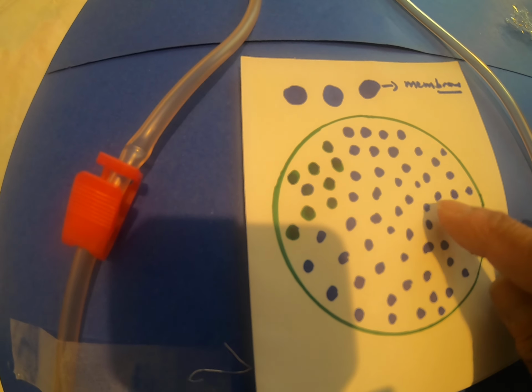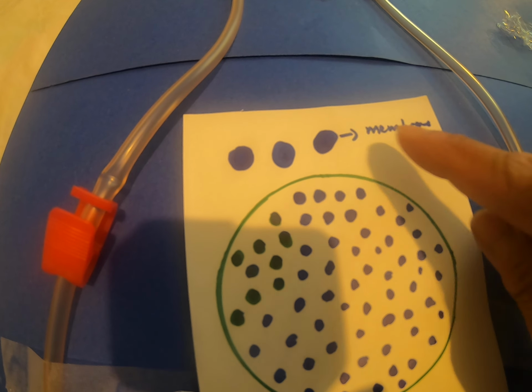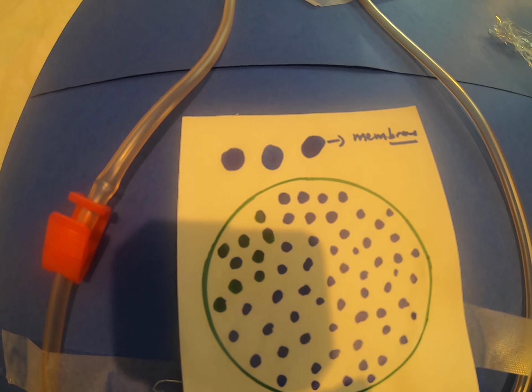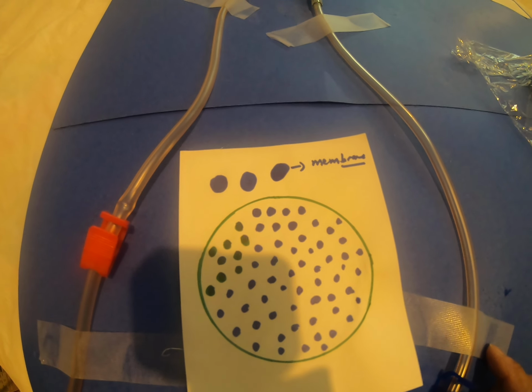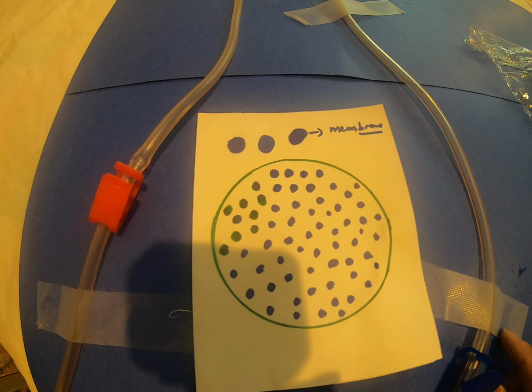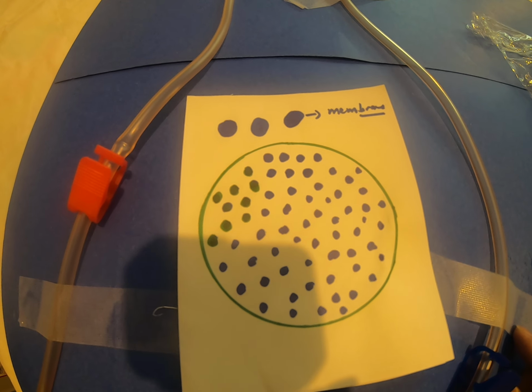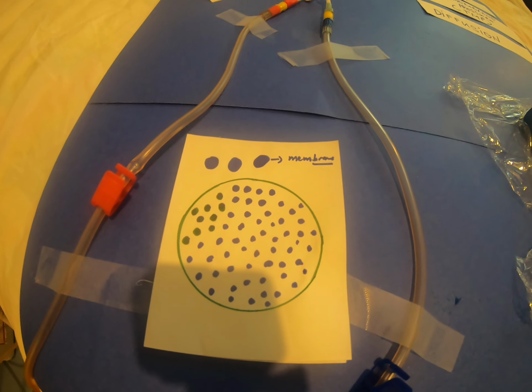What you see inside the membrane is the blood. Outside the membrane is the dialysate. And that's where this process of ultrafiltration with the help of transmembrane pressure and diffusion will be involved. So that's about that.